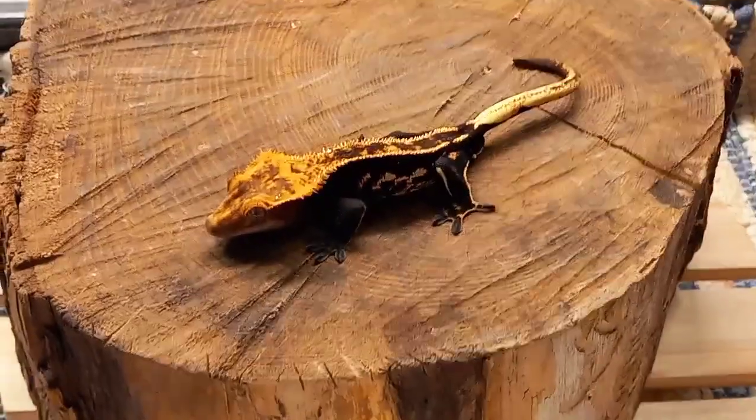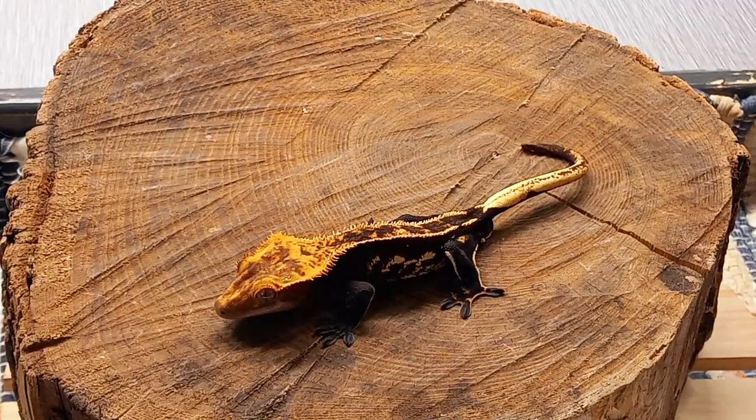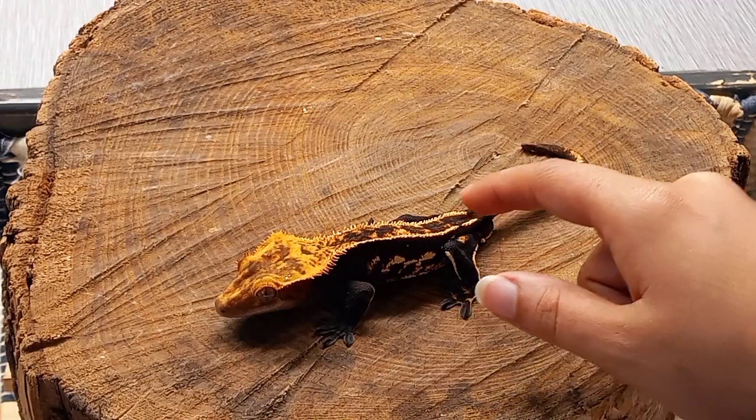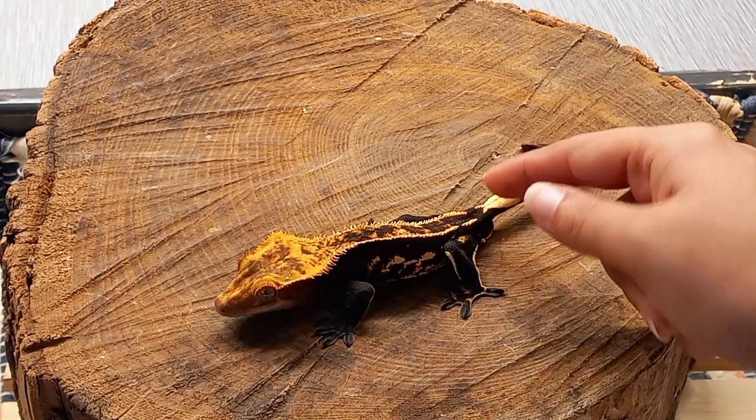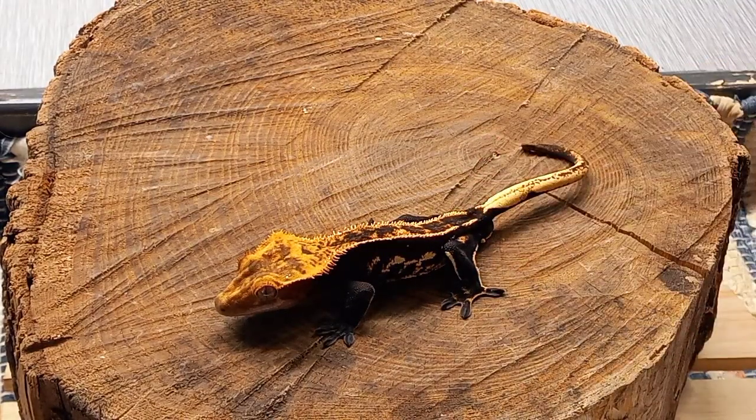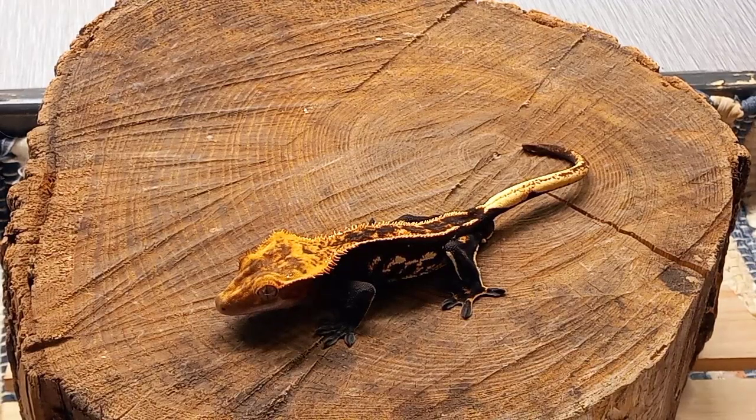Alright, so the second gecko here is nearly a full pinstripe, but he would be considered a partial pin because you can see there's a break here and there's a break there. Back in the olden days of crested gecko morphs, he would be considered like a 90% pin, but he's just a partial pin. Very close to being a full pin, but he's not a full pin.